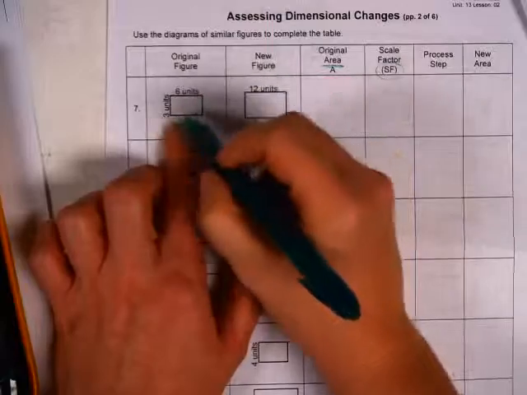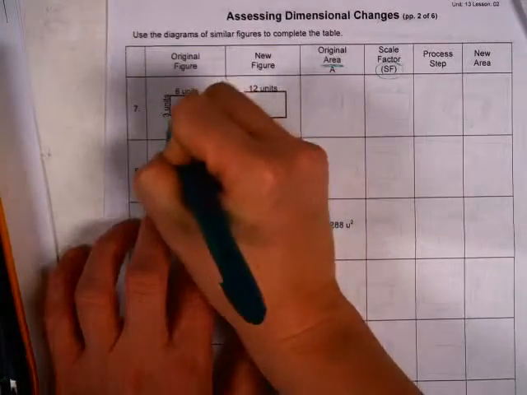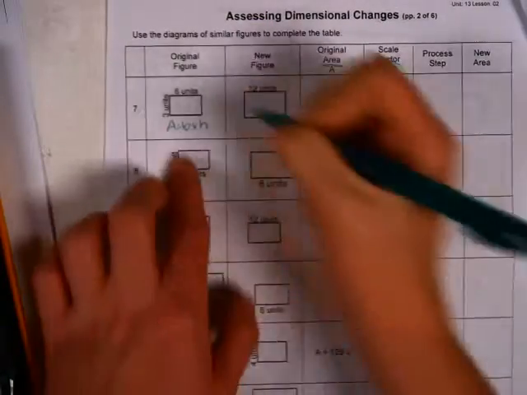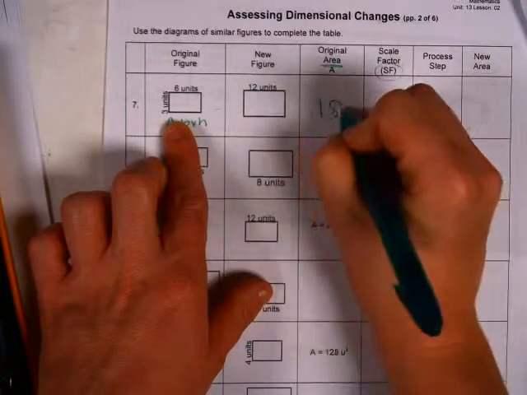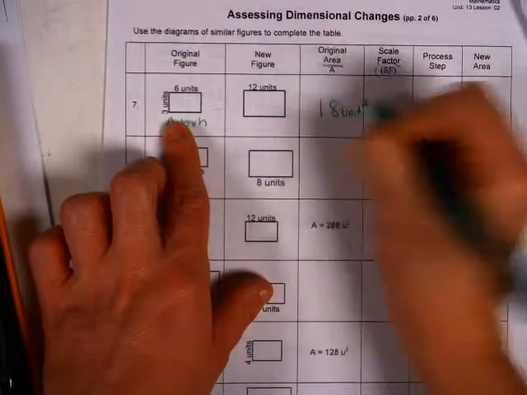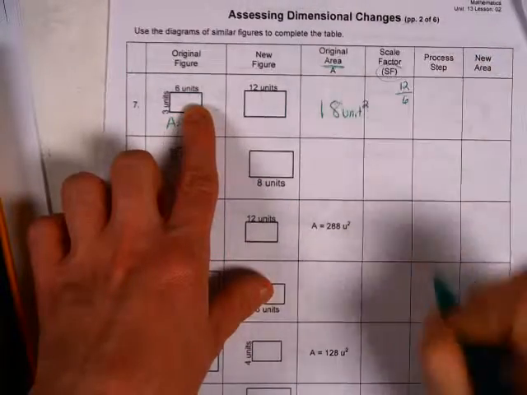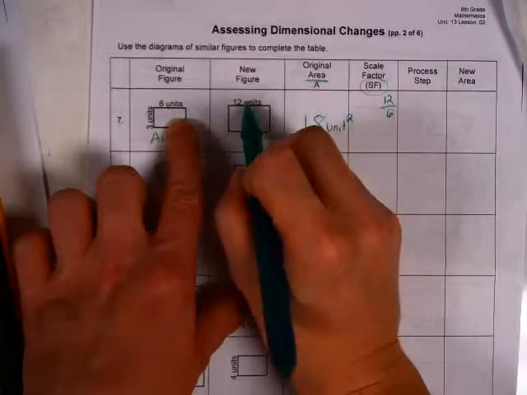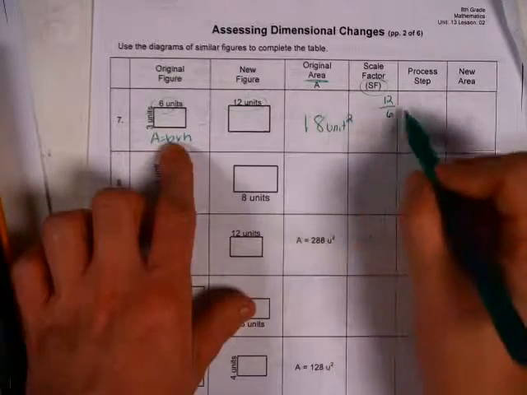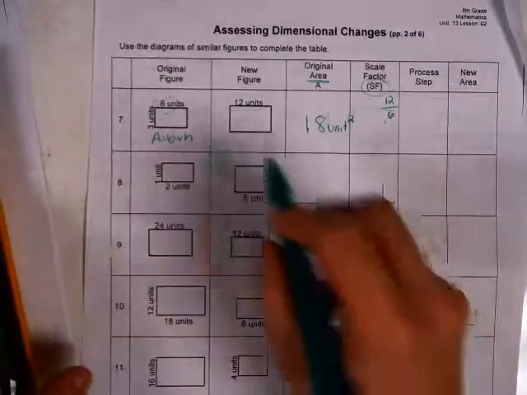Sorry. You have to do 6 times 3, because that is the formula, base times height. 6 times 3 is 18 units squared. Still, it is 12 over 6, because you have to pick a side, and it is going to be new over original.